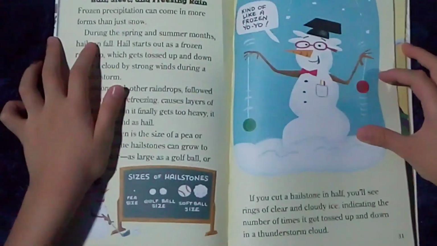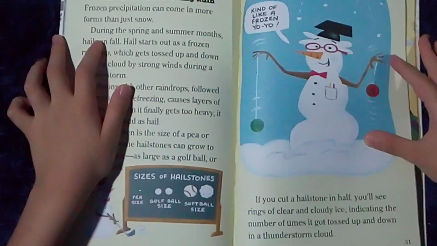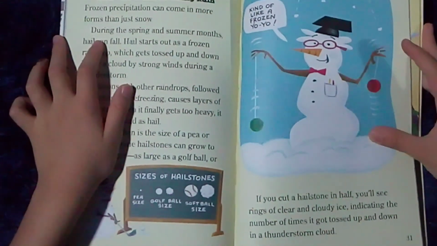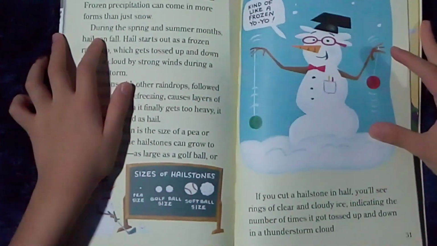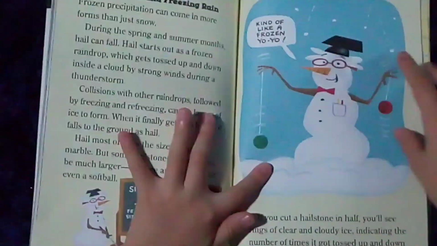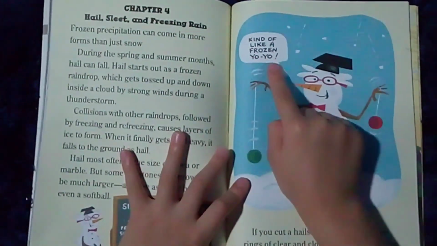If you cut a hailstone in half, you'll see rings of clear and cloudy ice, indicating the number of times it got tossed up and down in a thunderstorm cloud. Oh, look what it says. Kind of like a frozen yo-yo.